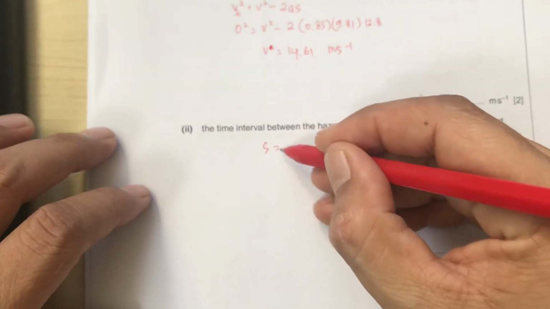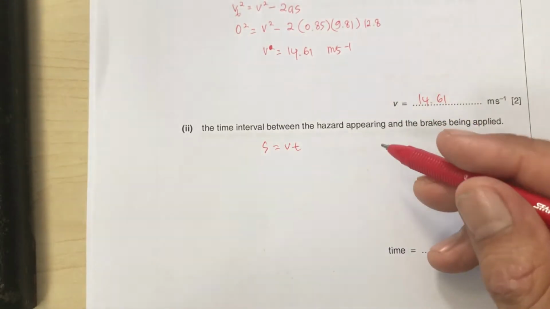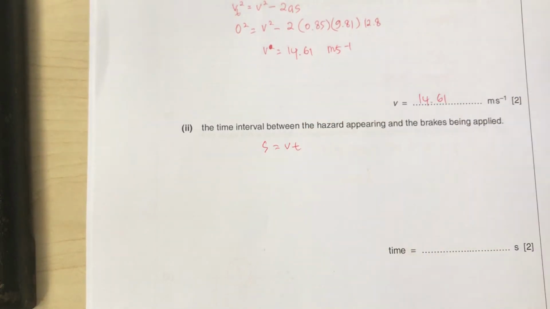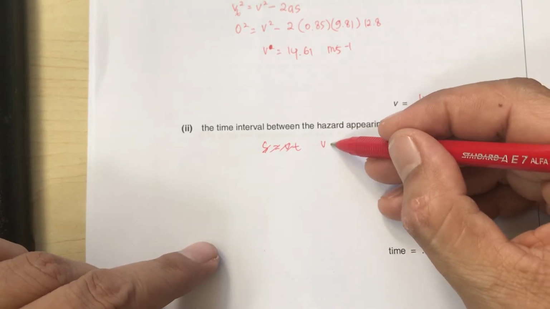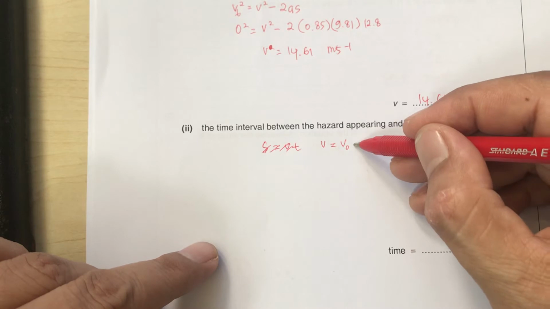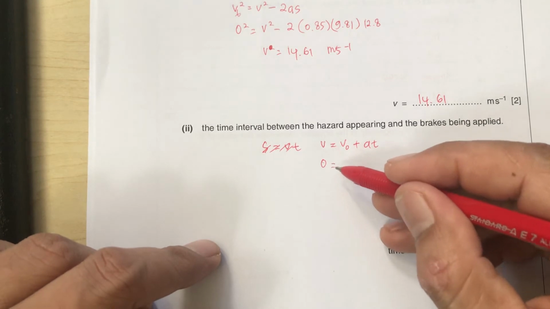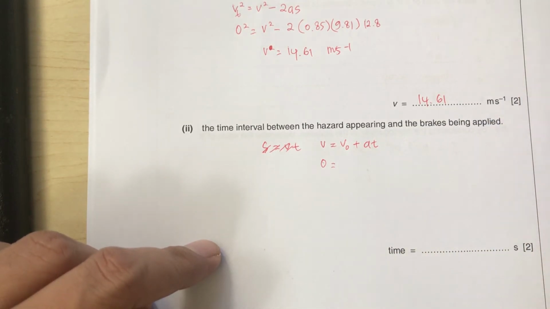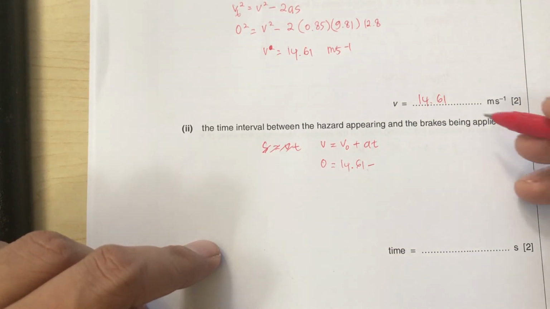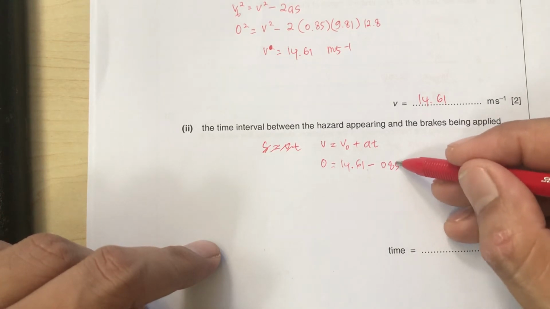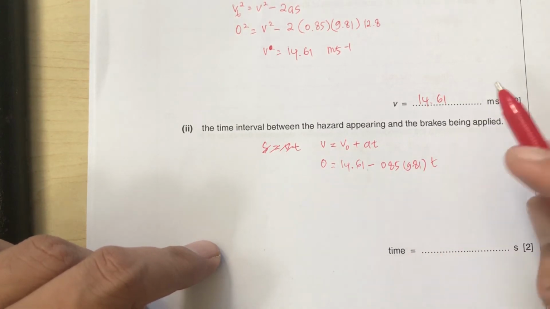Let's say we have s equals vt. Sorry, we can use v equals v0, because this is coming up to a stop, and v equals 14.61, and minus a is 0.85 g, let's say 9.81, t.